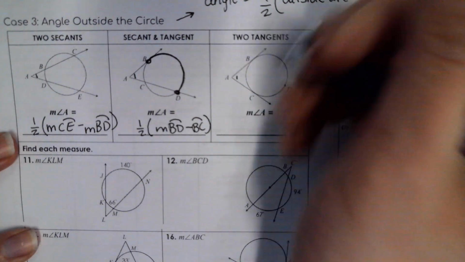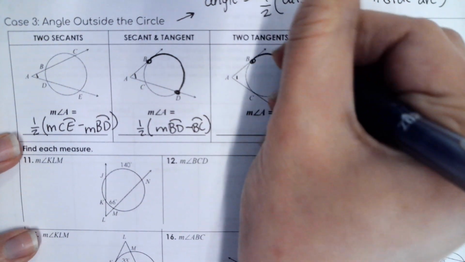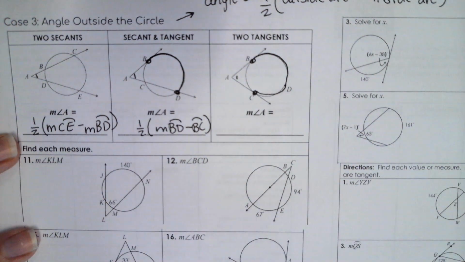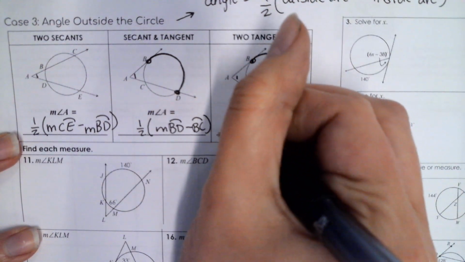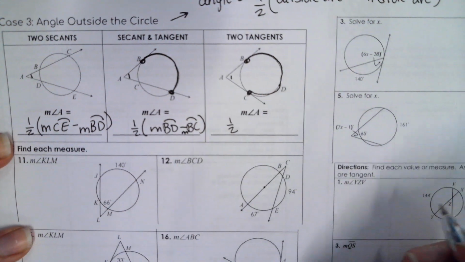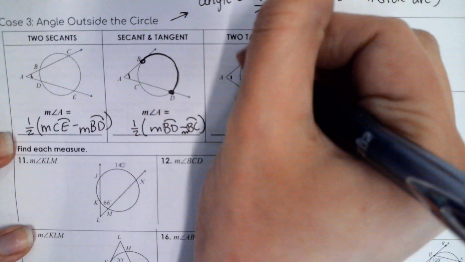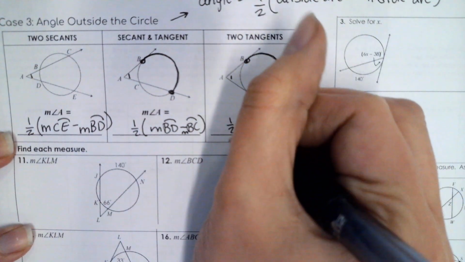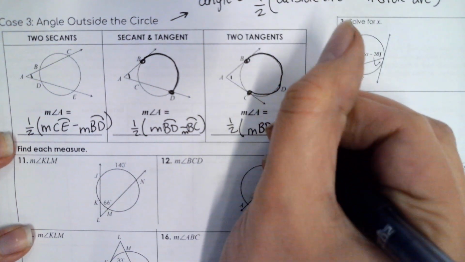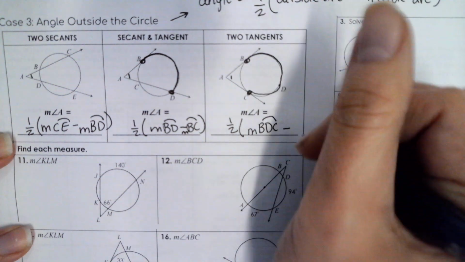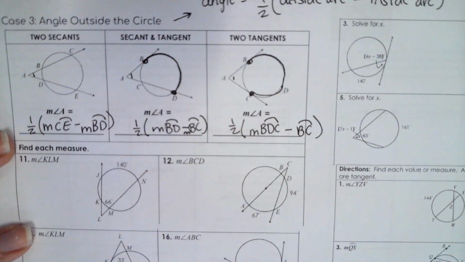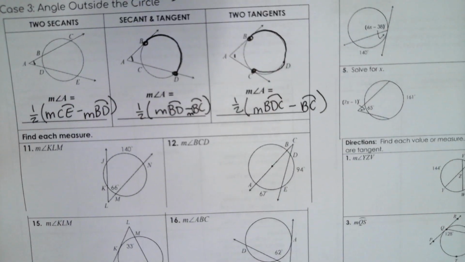And then this one is kind of weird. We have this whole thing and this whole bit. So we're going to take the whole outside arc. So 1/2, oops, I forgot the measure, the little m. Just looking back at my previous problem. 1/2 of the measure of BDC minus BC. And the fun thing about this is these 2 bits should form a full circle, which is 180 degrees.